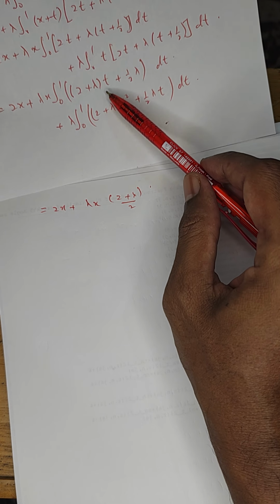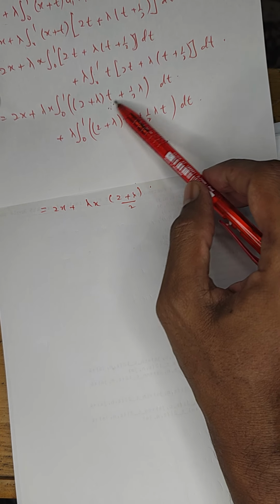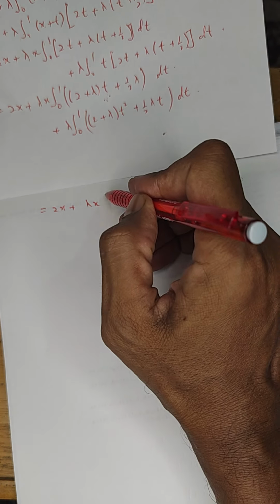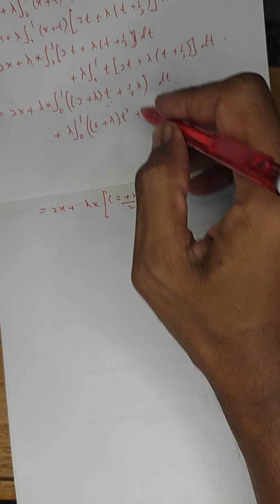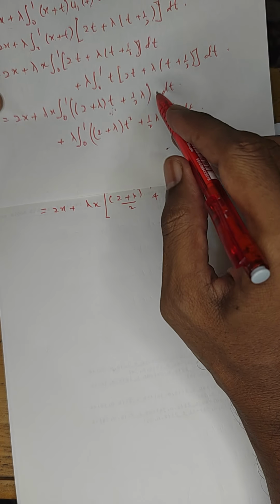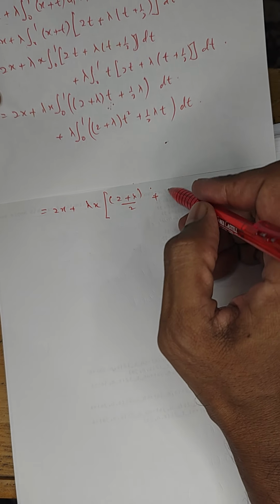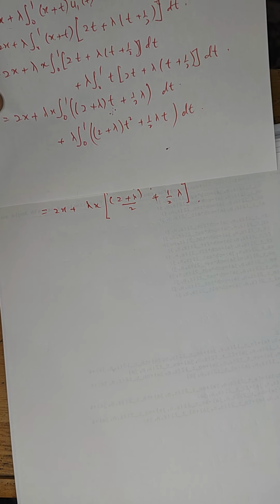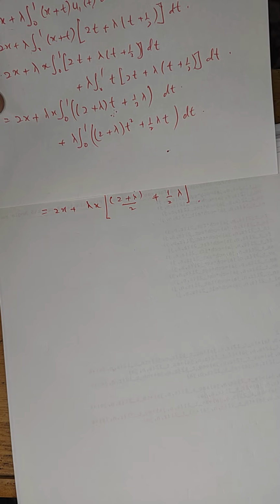And plus lambda t, so we have half lambda, correct?